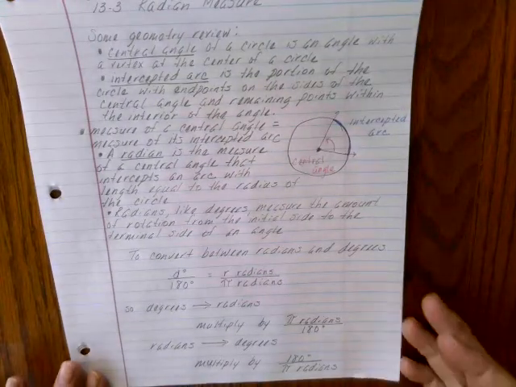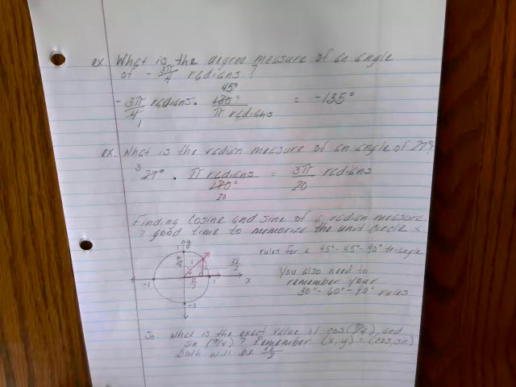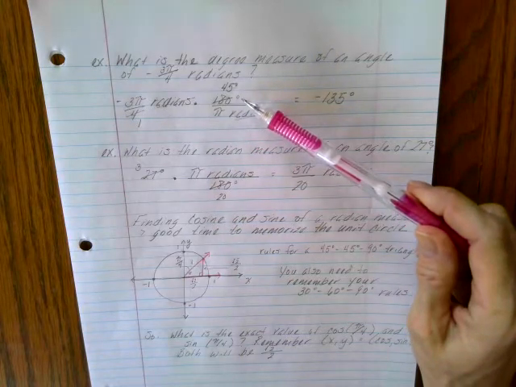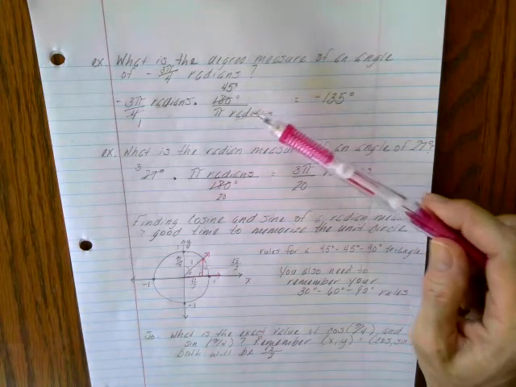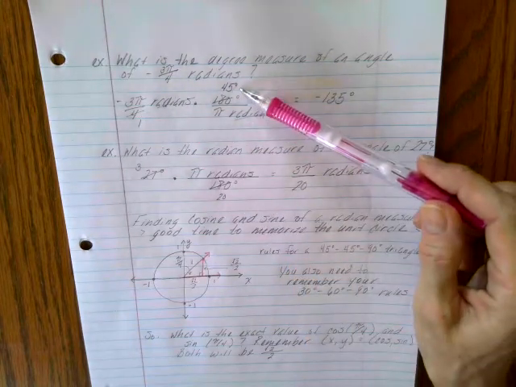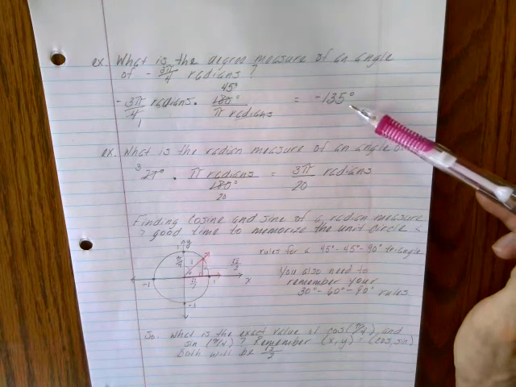Okay, let's look at a few examples. Our first example: What is the degree measure of an angle of -3/4 pi radians? So we want to change it to degrees. All we do is multiply it by 180 degrees over pi. Radians cancel. 4 goes in here once, 4 goes in here 45 times. 45 times -3 is -135.